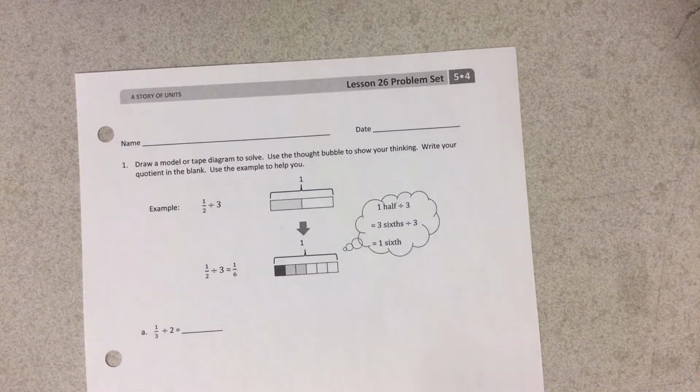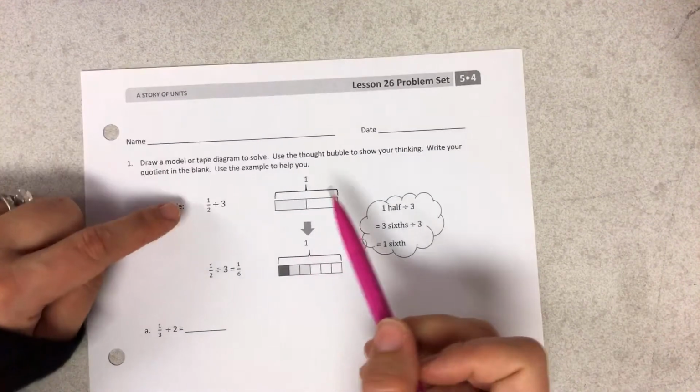Hi guys, so today we are going to divide a unit fraction by a whole number. It's a little bit reversed of what we did on lesson number 25. And so here's my example.